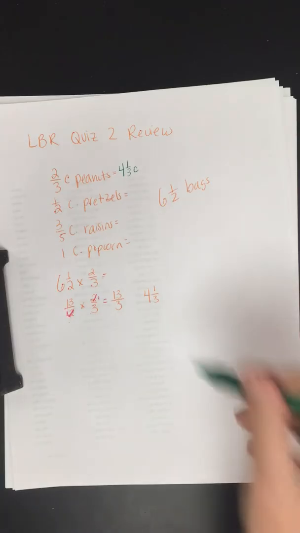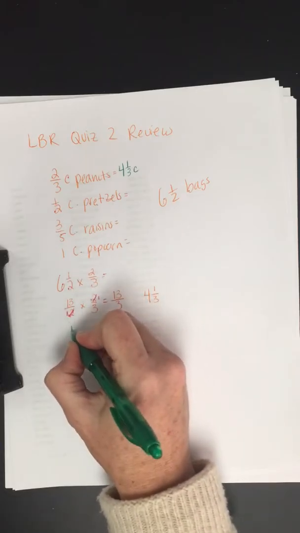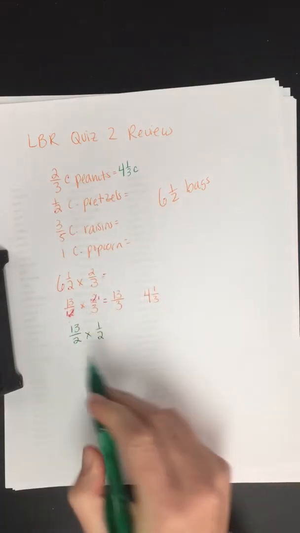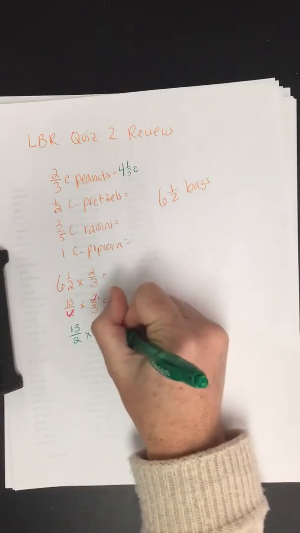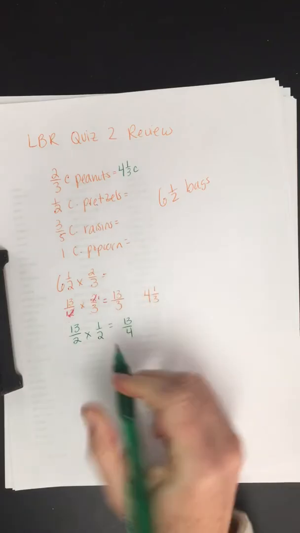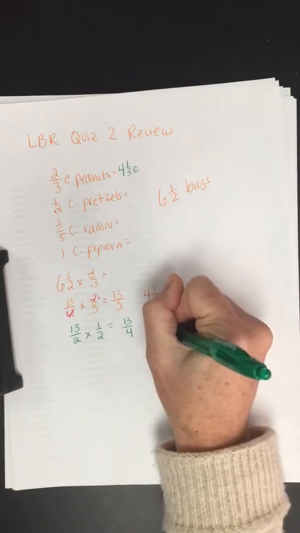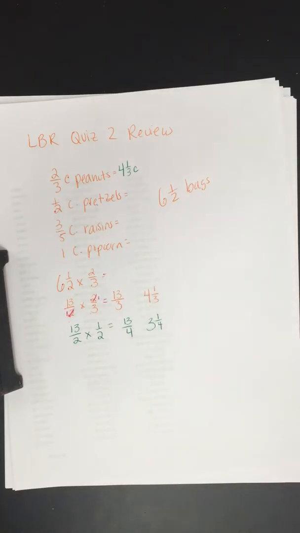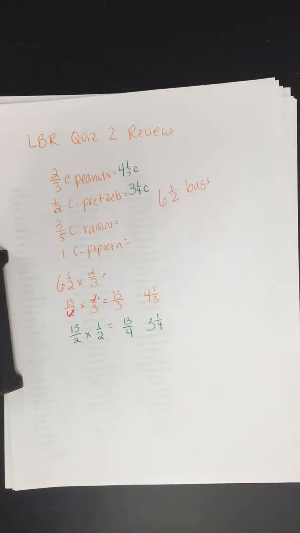Now I will solve for my pretzels. I'm going to take my same improper fraction for 6.5 and multiply it by 1/2, since I need 1/2 cup for each bag. So I have 13 times 1 is 13. 2 times 2 is 4. 13 divided by 4, so 4 goes into 13 3 times, which is 12, with a remainder of 1. So I end up with 3 1/4 cups of pretzels.